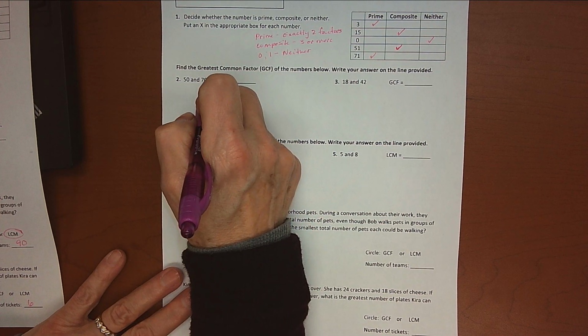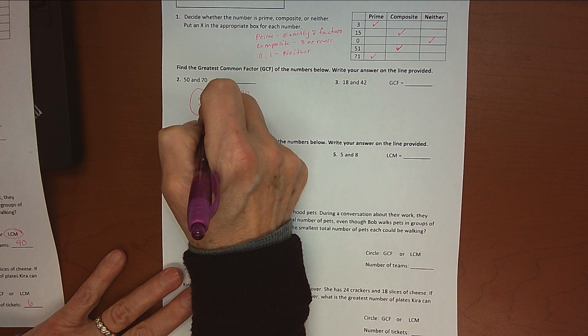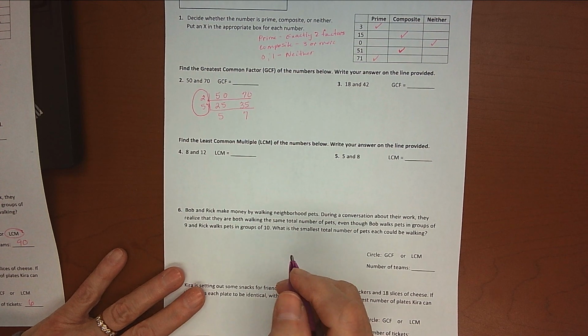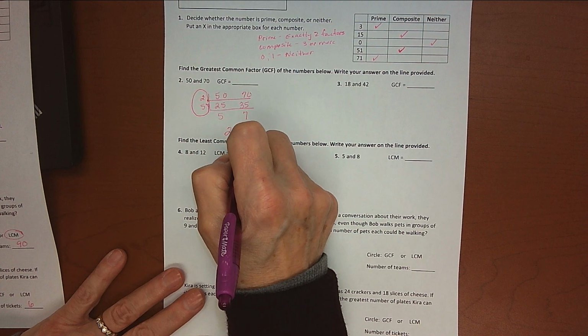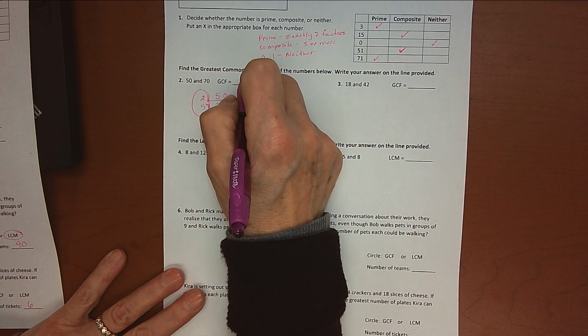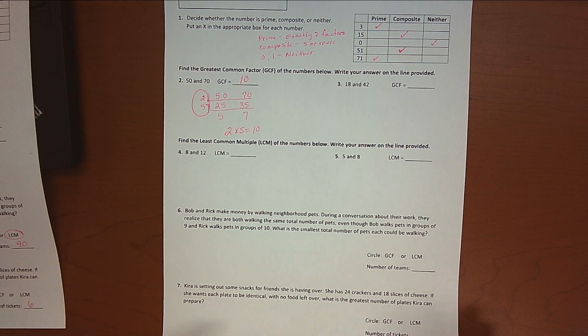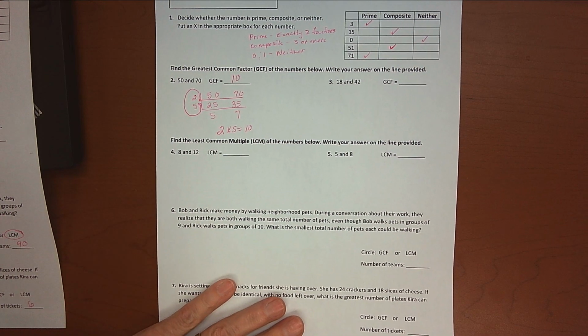And this is greatest common factor, so I pick up the two numbers that are on the side of my ladder there. And so 5 times 2 is 10. So my greatest common factor for 50 and 70 is 10. The biggest number that will divide evenly into both of those is 10.